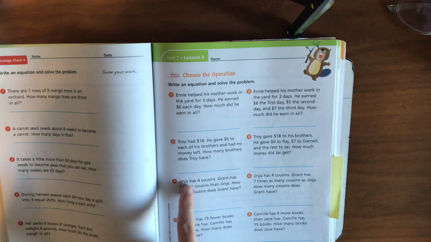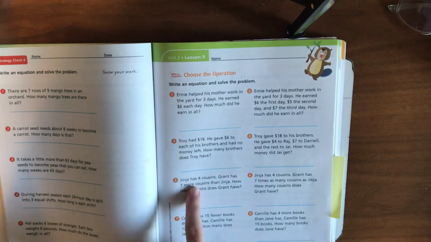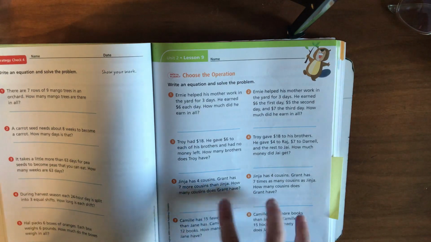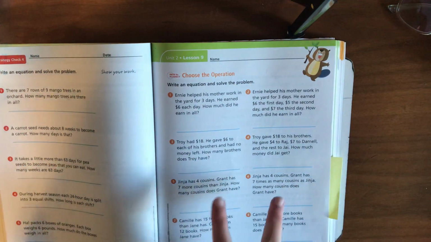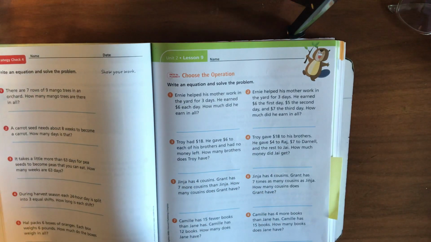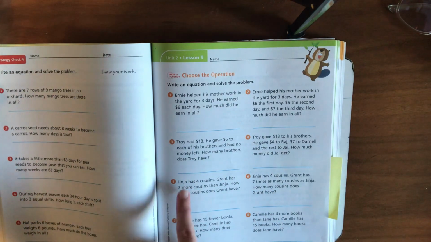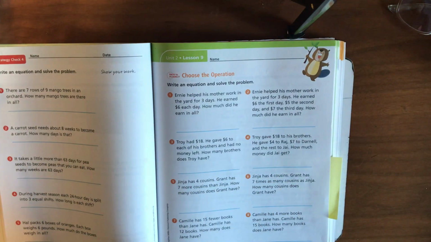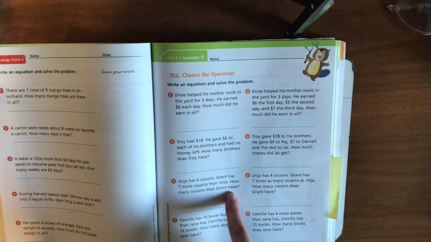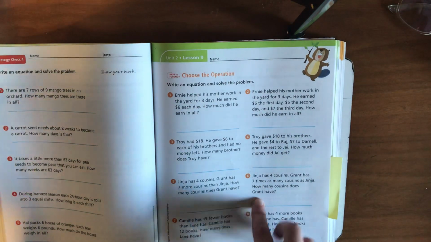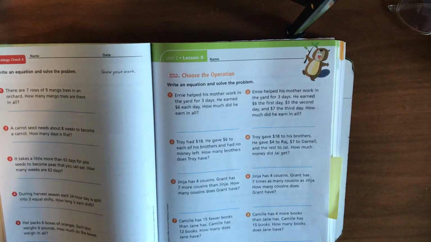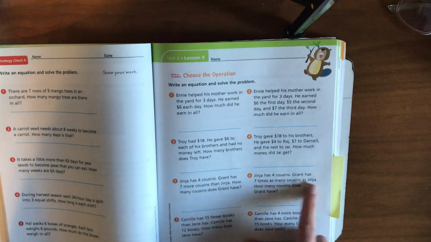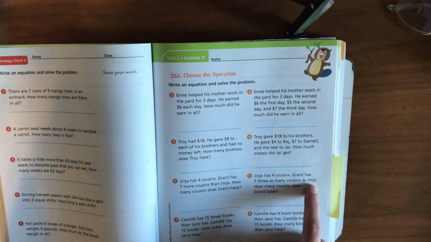So let's think. Grant has 7 more cousins than Jinja. Okay. How are these two things the same? Let's start out with that. How are these two problems the same? Yeah, so they both have Jinja has 4 cousins. And we're both looking for how many cousins does Grant have. Now, how are they different? Well, in this one, Grant has 7 more cousins. And in this one, Grant has 7 times as many cousins.